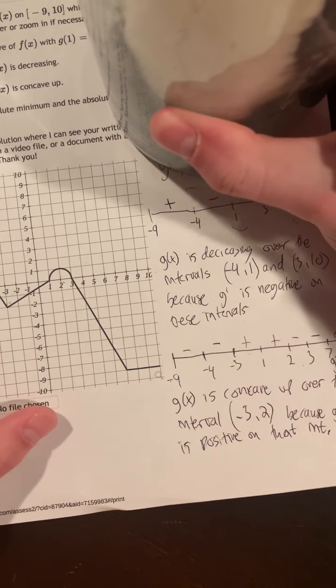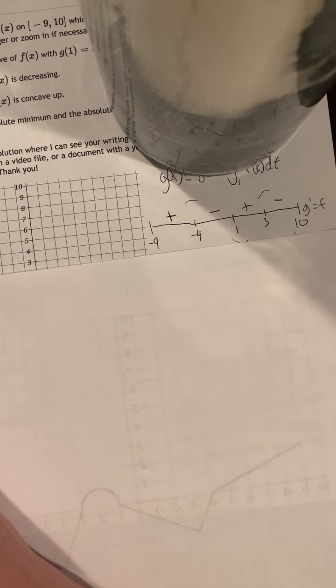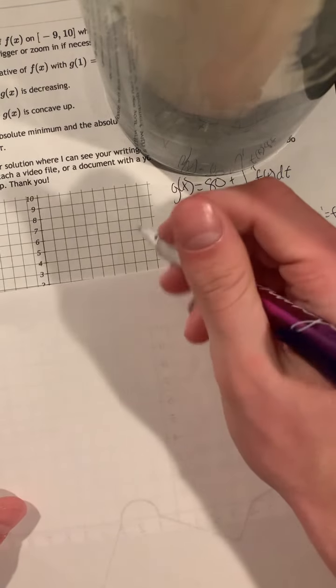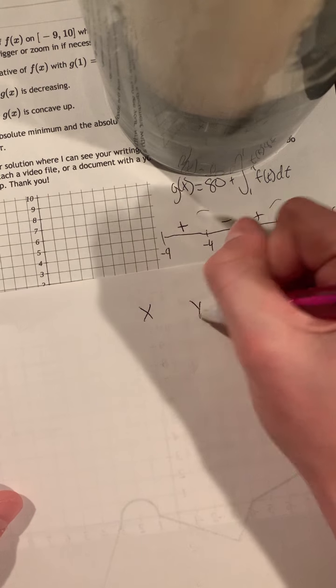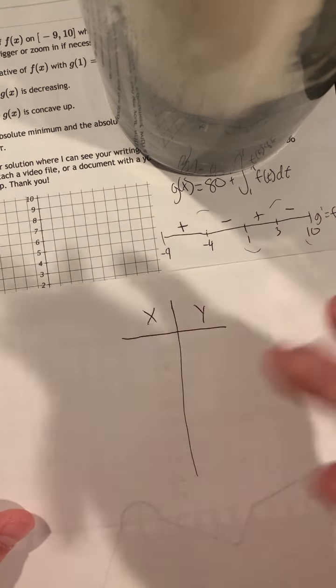Now we have to go to the final part of the question, which is find the absolute minimum and absolute maximum. Okay, so for this, we need to make a table of all of our critical points and actually find what the values are.